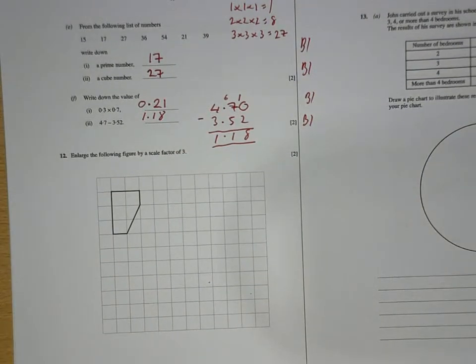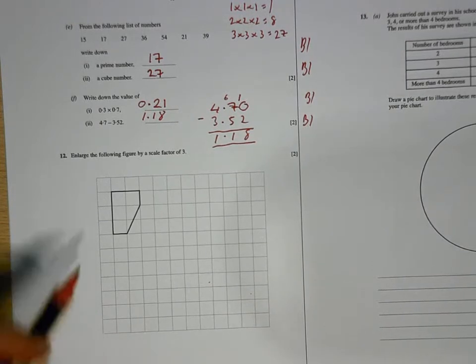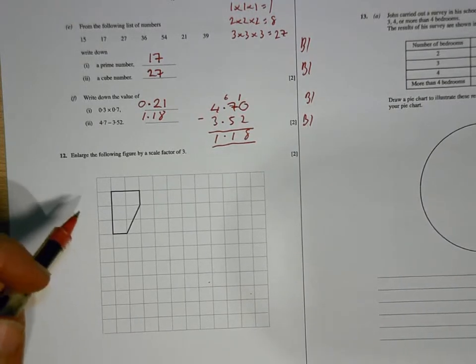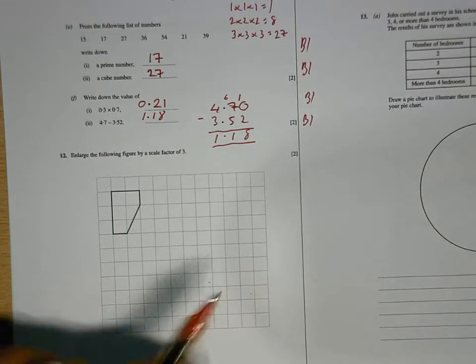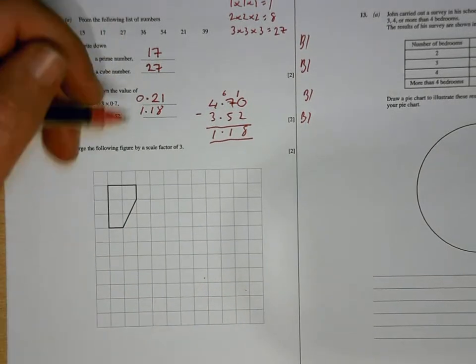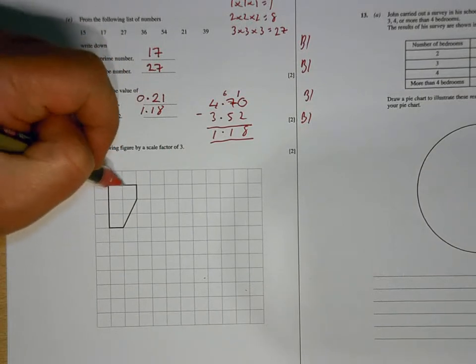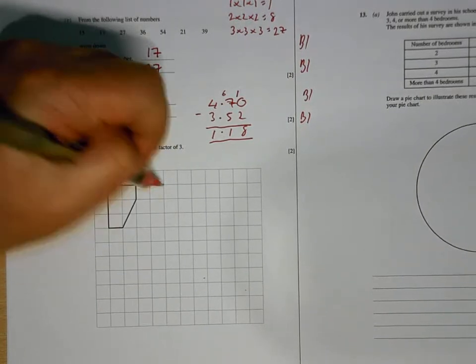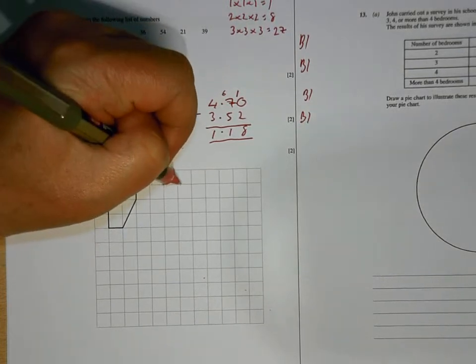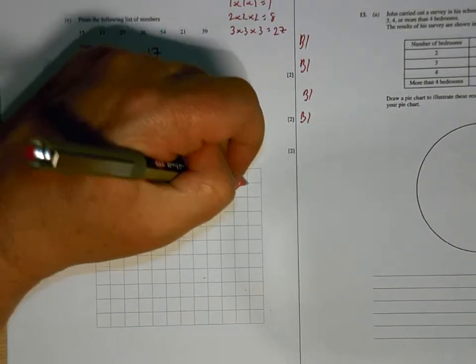Enlarge the following figure by a scale factor of 3. Sometimes they'll give you a centre of enlargement. Here they don't, so you can draw your enlargement anywhere you like on the page. But each side needs to be 3 times bigger than it is there. So if that side is 2, on the enlargement, it's going to be 6. 1, 2, 3, 4, 5, 6.